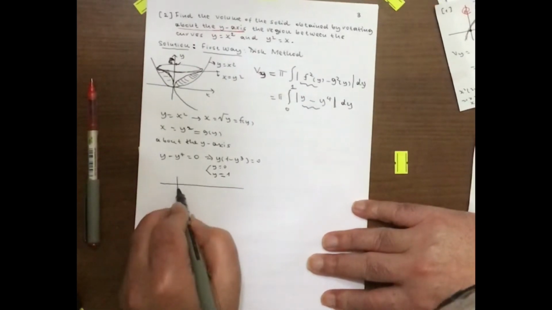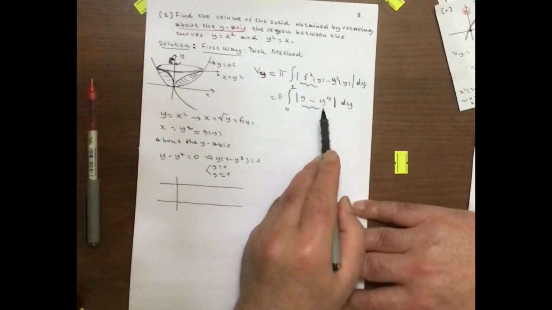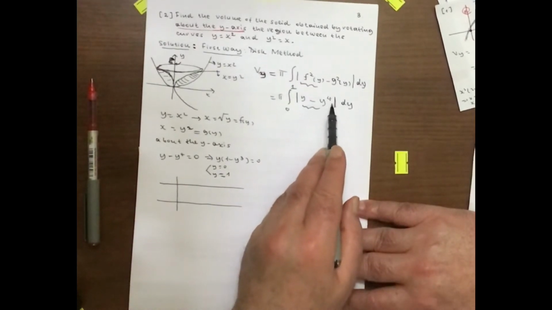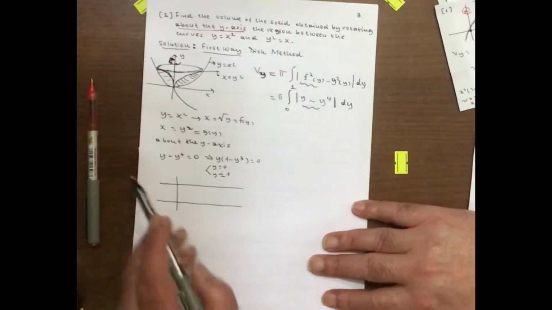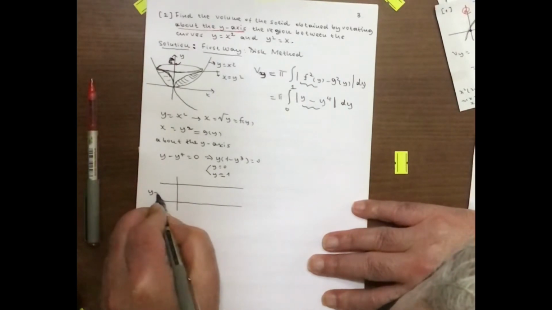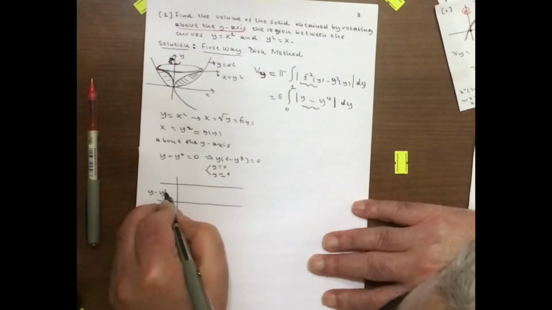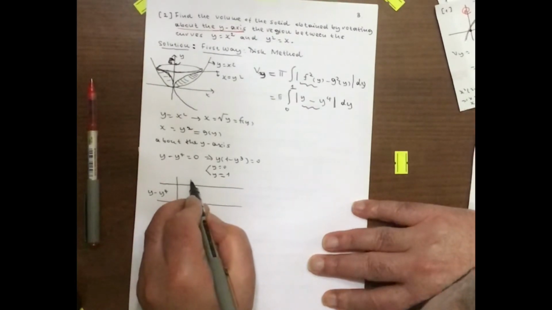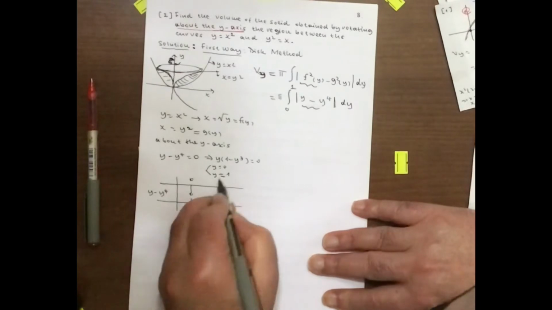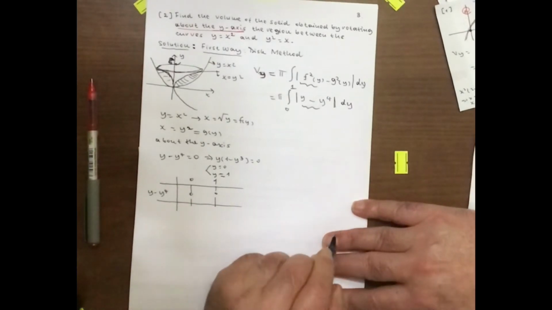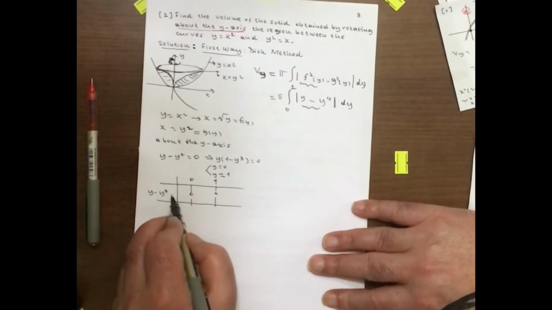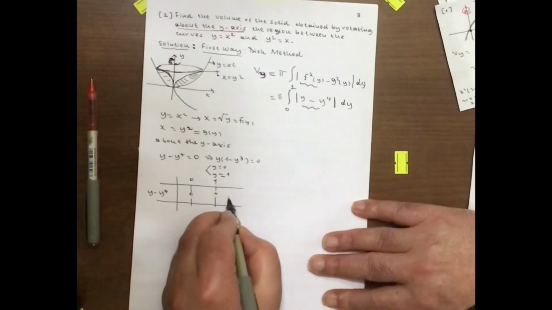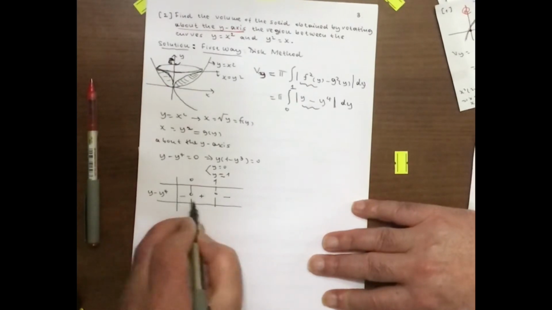The second step is we have to look at the sign inside of the absolute value, y minus y to the 4. Our first root is 0 and the second root is 1. The sign of this polynomial, the sign of y to the 4 is minus, plus, minus.